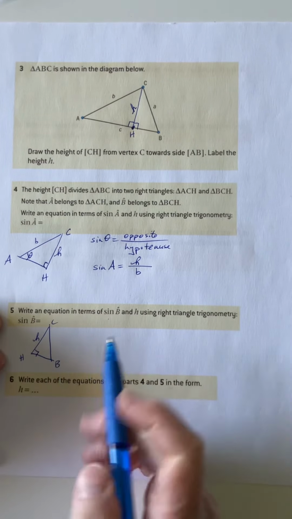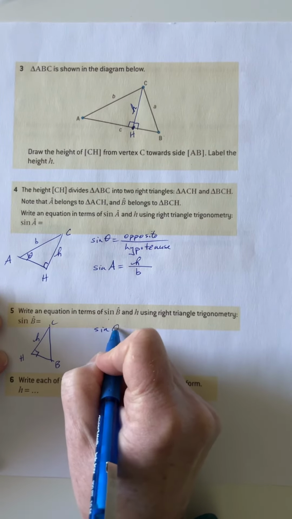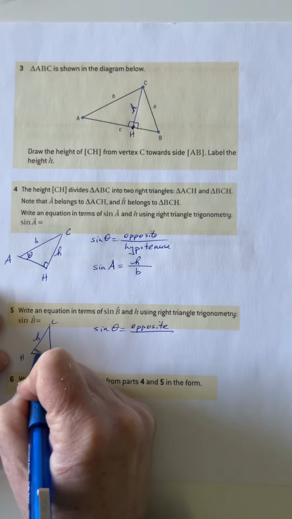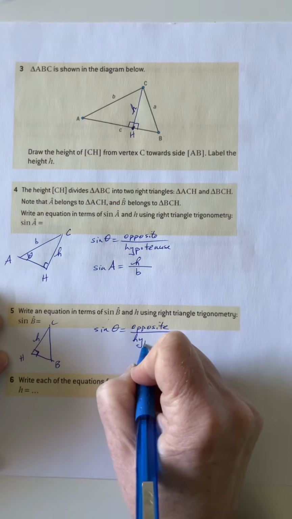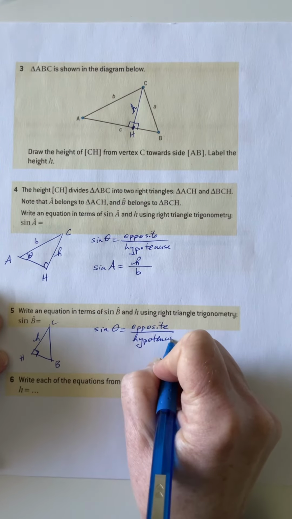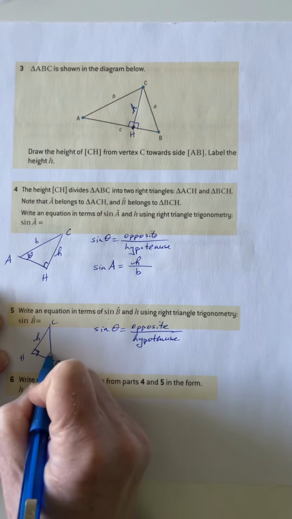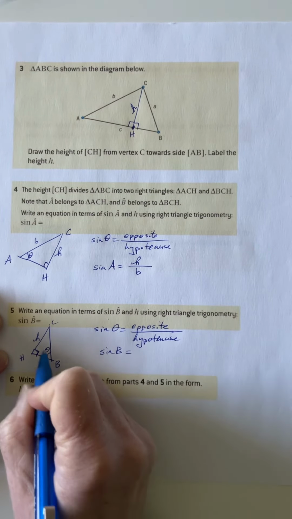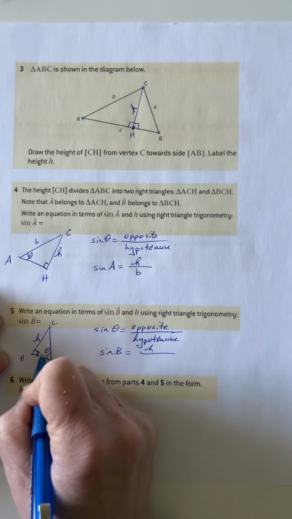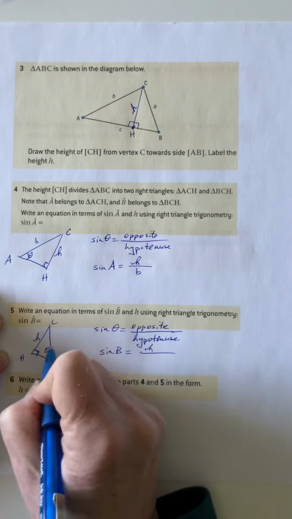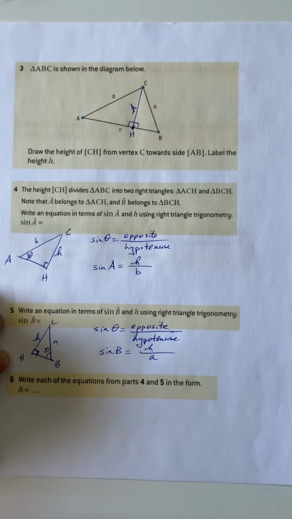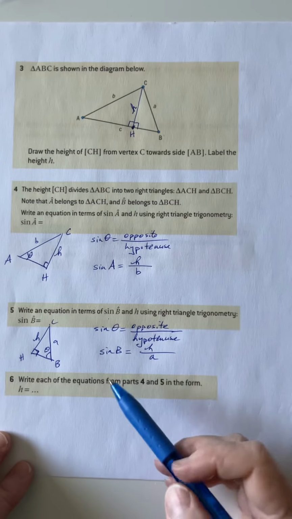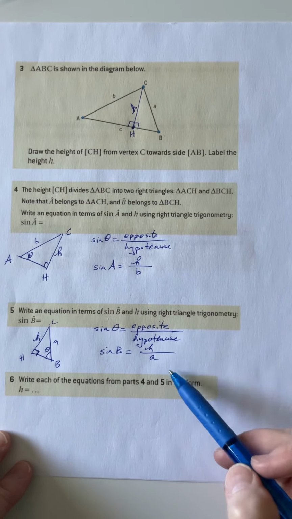All right, so sine B. If we use right-angled trig again, and we can because this triangle has a 90-degree angle in it, again, this is sine theta equals opposite over hypotenuse. We're talking about angle B this time, so sine B equals opposite, which is H, over hypotenuse, which is A. Okay, so now we have sine A equals H over B, the height over B. We have here sine B as H over A, the height over A.